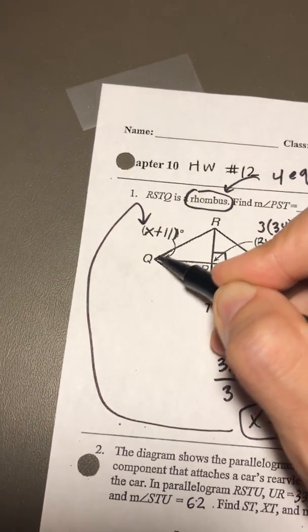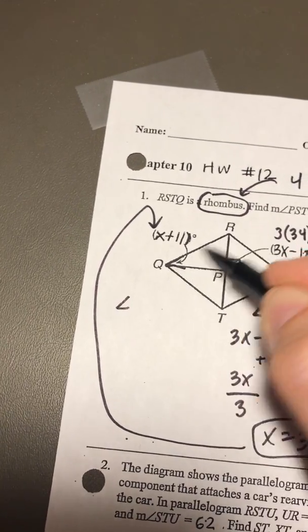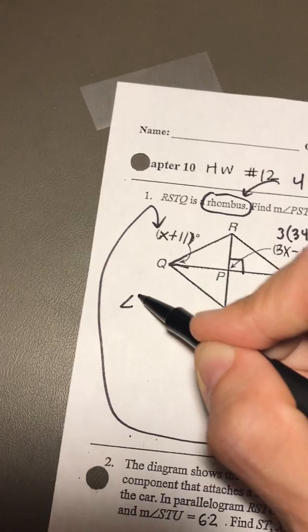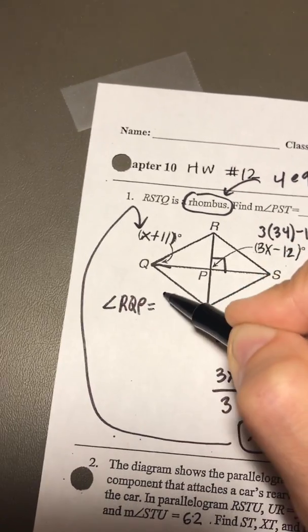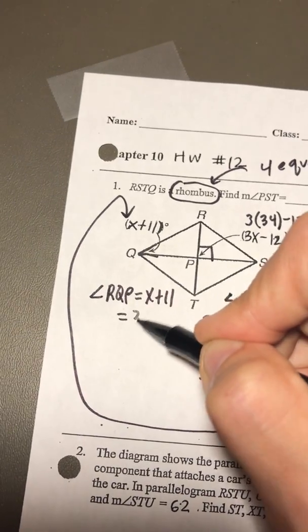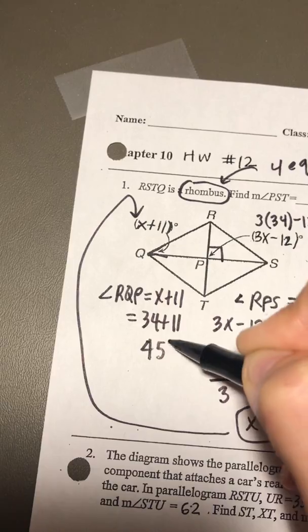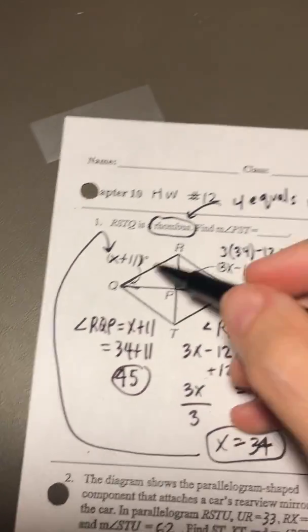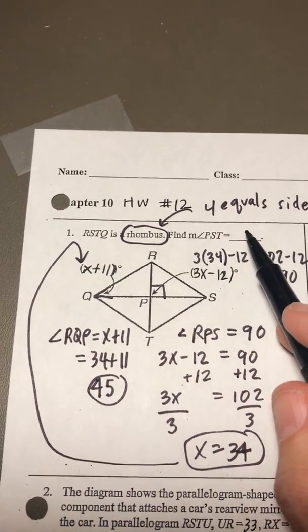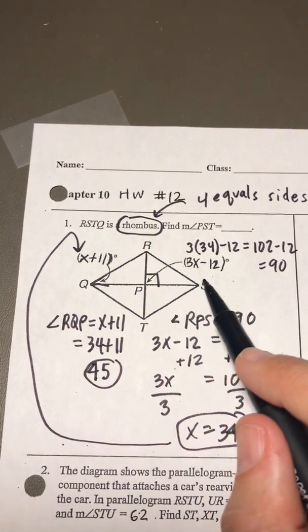There it is. So this angle looks like something less than 90. When I plug this in, this I guess we'd call RQP. Angle RQP would be x plus 11, and now that we know x is 34, we get 45. Okay. So now I can finally ask the question they've asked. What would be this angle, PST?